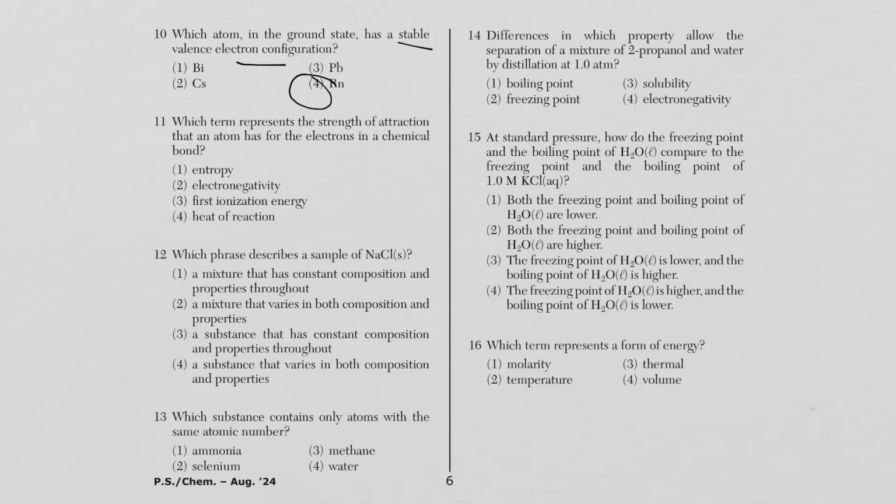For 11, which term represents the strength of attraction that an atom has for the electrons in a chemical bond? This is another key vocabulary word. Just like isotope is, so is electronegativity. Make sure you know it. Backwards, forwards, sideways, you name it, electronegativity.